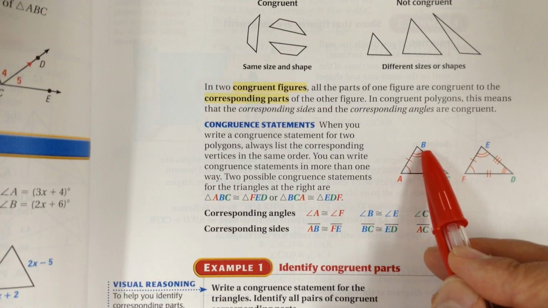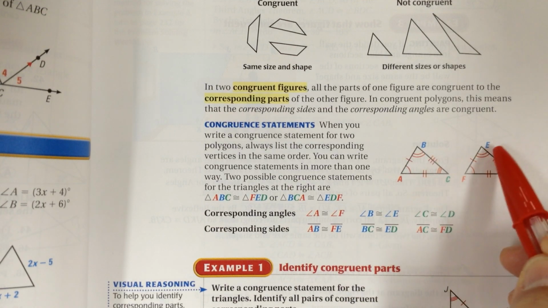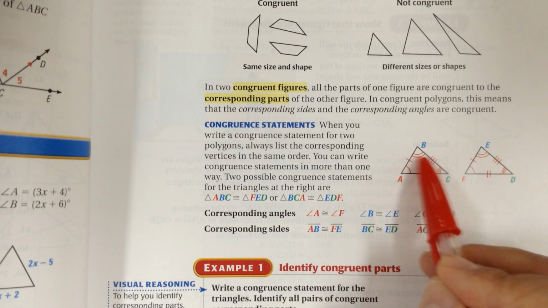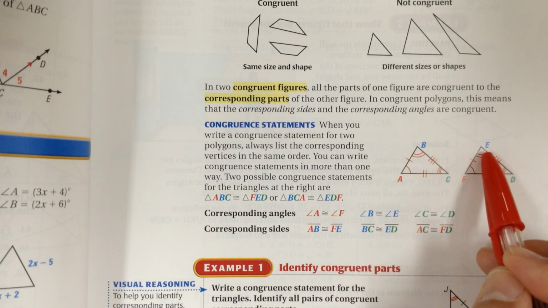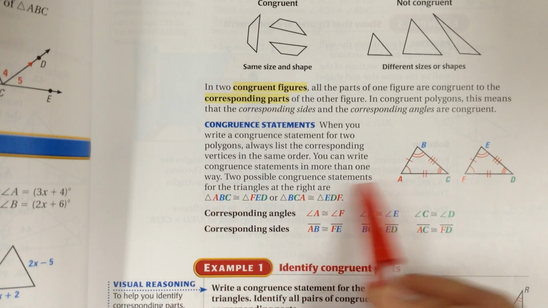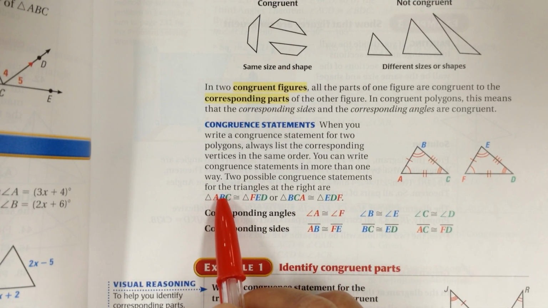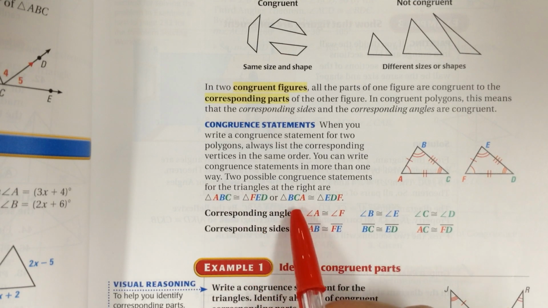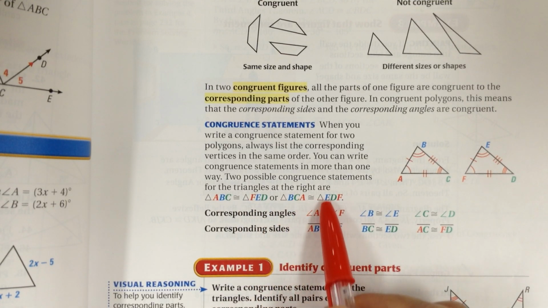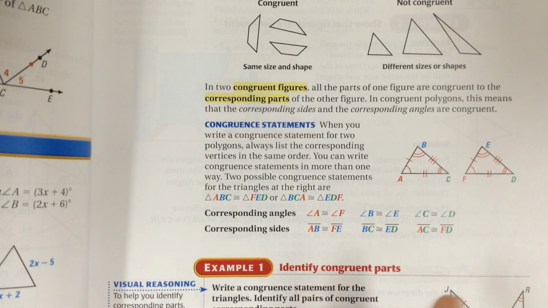Over here, you see angle B and angle E each have two arcs. So it tells you that angle B and angle E are congruent. When you're writing the congruence, make sure they match. Notice B is in the middle, so E must be in the middle. Over here, B is in the beginning, so E must be in the beginning. You cannot mix them. When you label them, you have to match them up carefully.